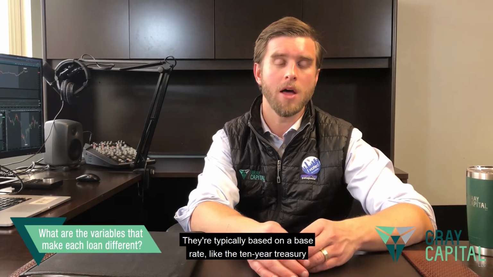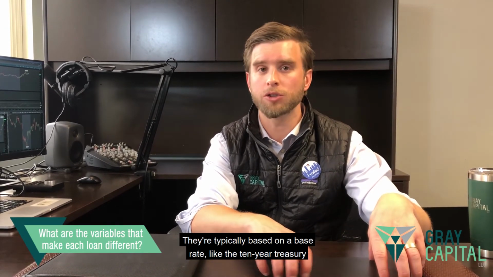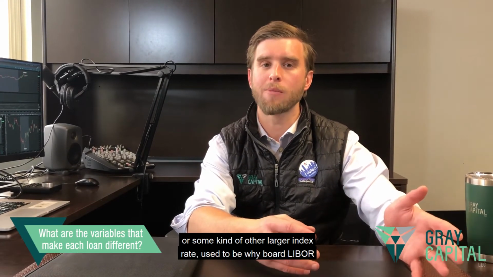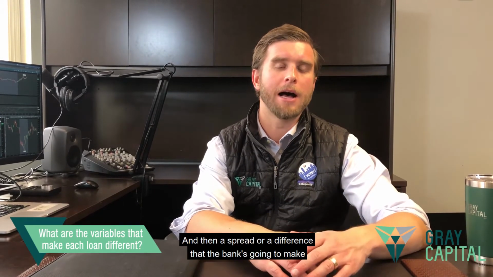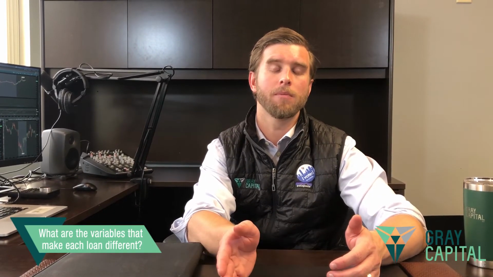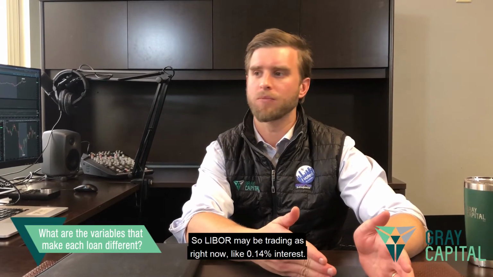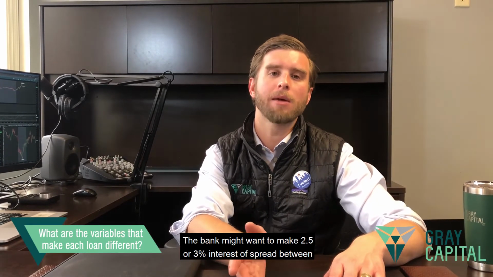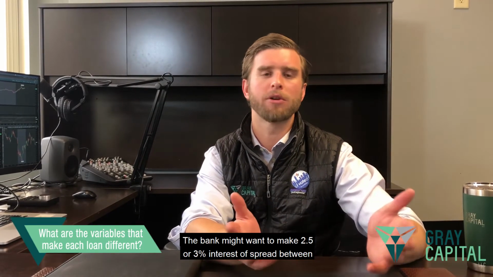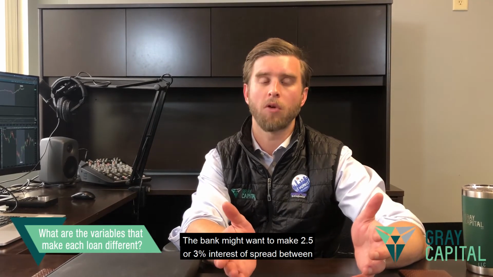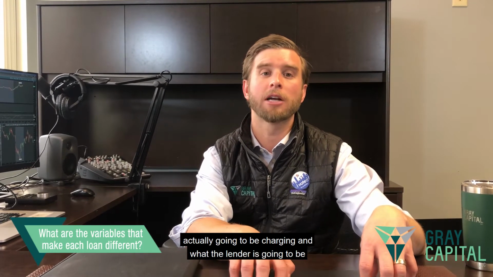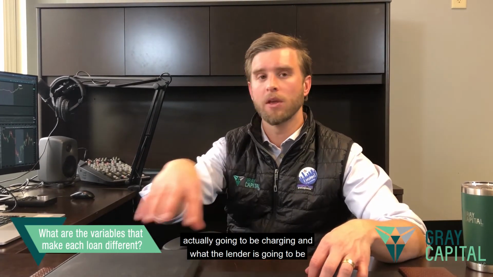They're typically based on a base rate like the 10-year Treasury or some kind of other, larger, indexed rate. Used to be LIBOR. LIBOR is being phased out for SOFR. And then a spread, or a difference, that the bank is going to make money off of that base rate. So LIBOR may be trading right now at like 0.14% interest, and the bank might want to make 2.5 or 3% interest of spread between that LIBOR underlying benchmark rate and what they're actually going to be charging, and what the lender is going to be paying on that mortgage itself.